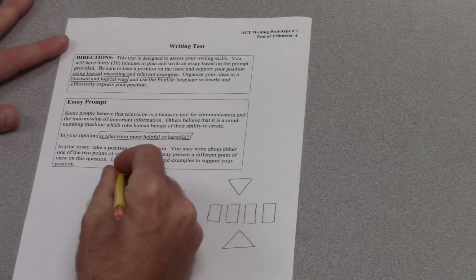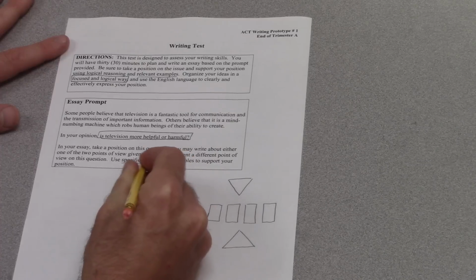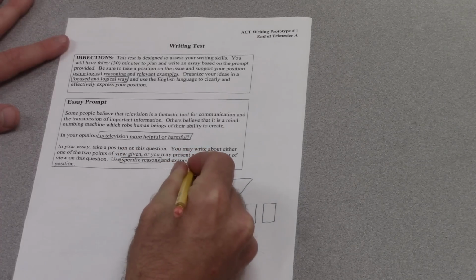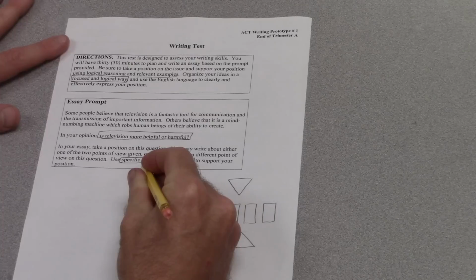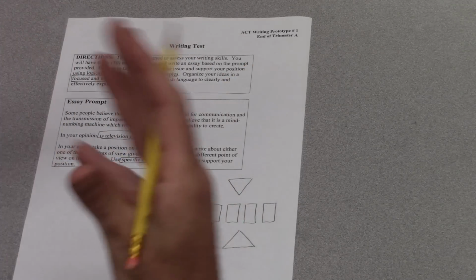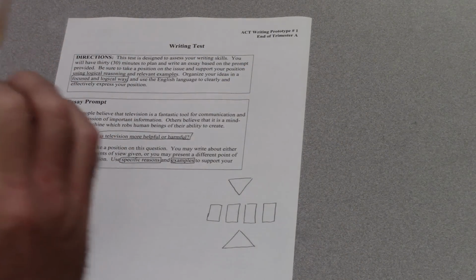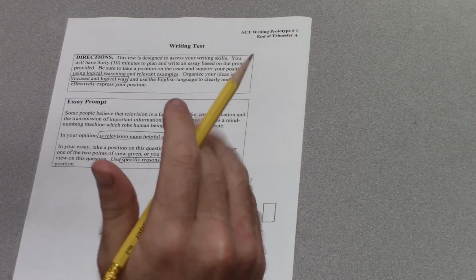Guys, this is probably one of the key things in this prompt. Use specific reasons and examples. I'm going to try to show you in the body paragraph what we mean by specific. We don't want to use just a bunch of general, vague statements. We're going to try to pick as vivid, real-world examples as we can possibly use.